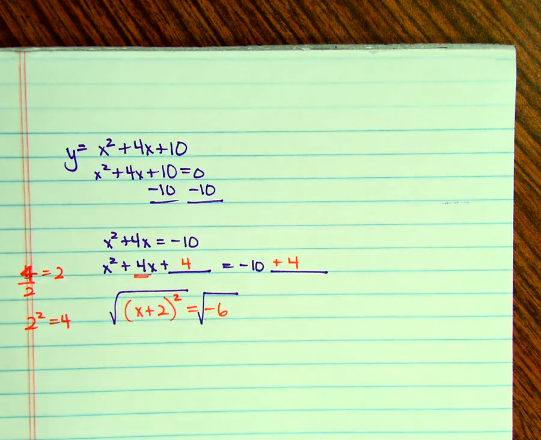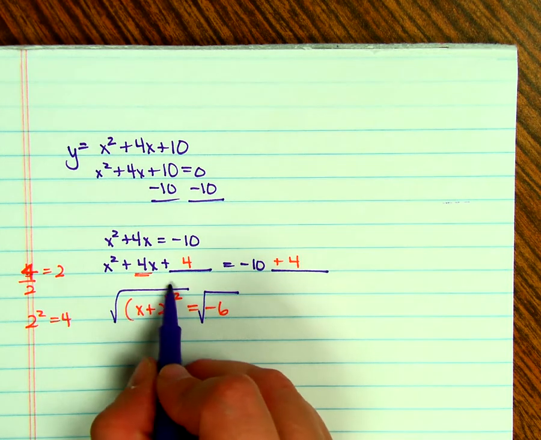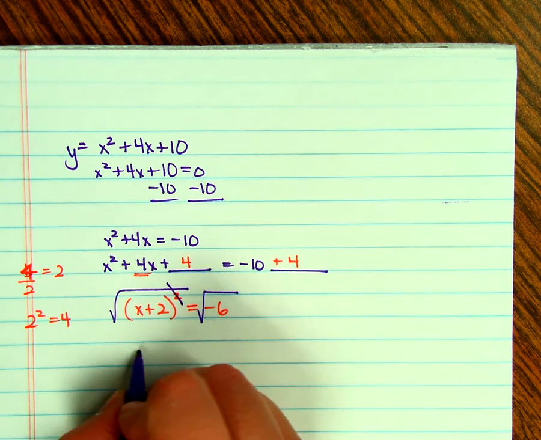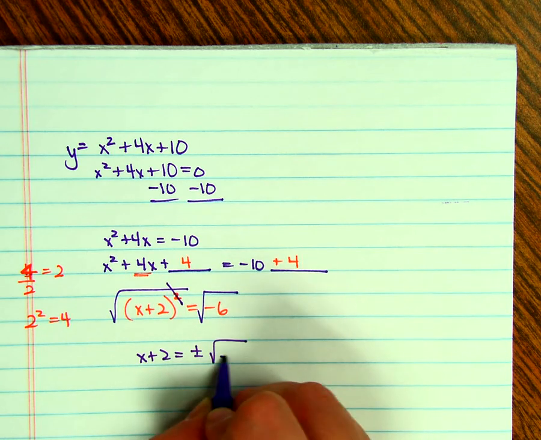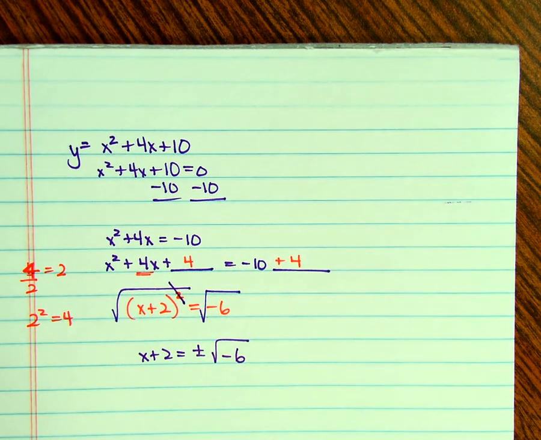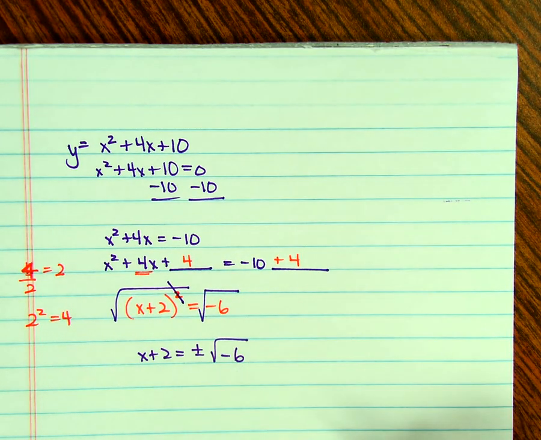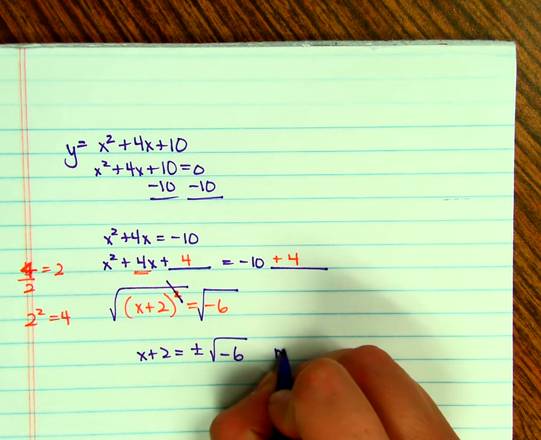I end up with x plus 2 equals plus or minus the square root of negative 6. Can we have the square root of a negative number? That is a no, so this is no solution.